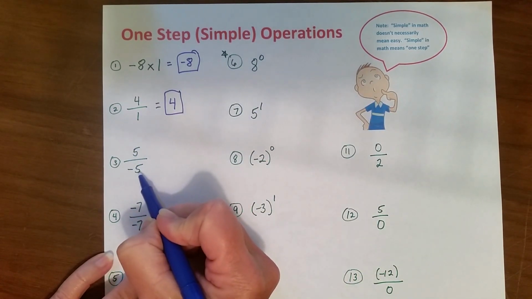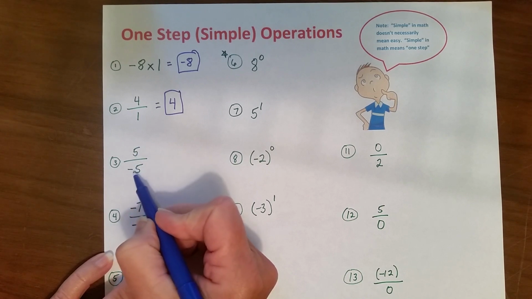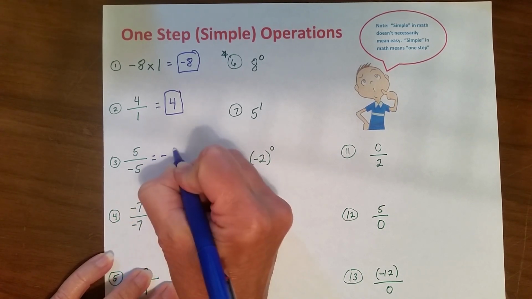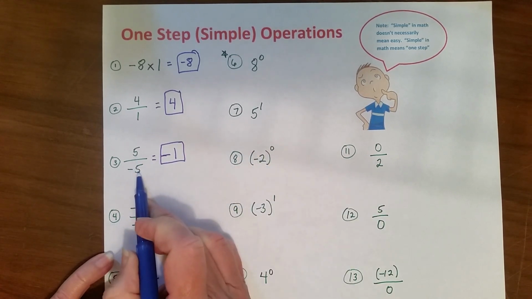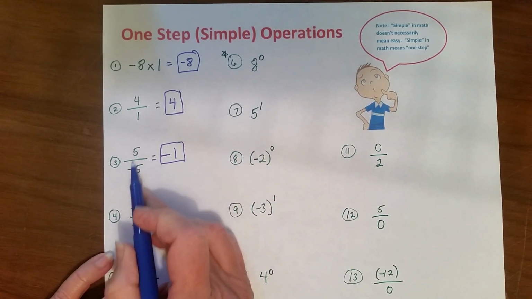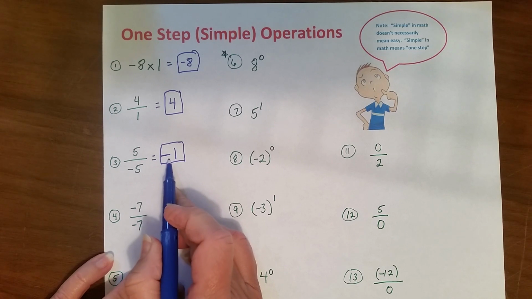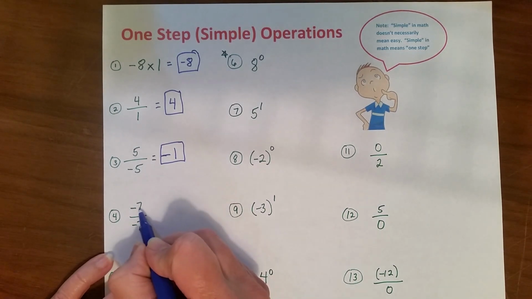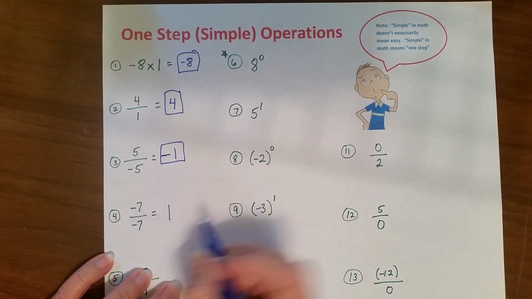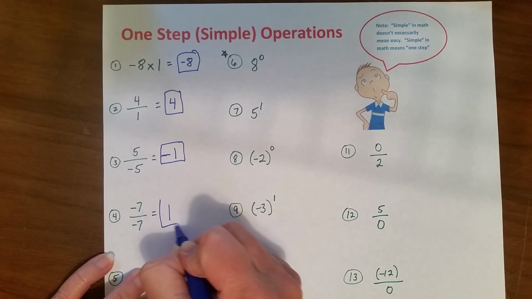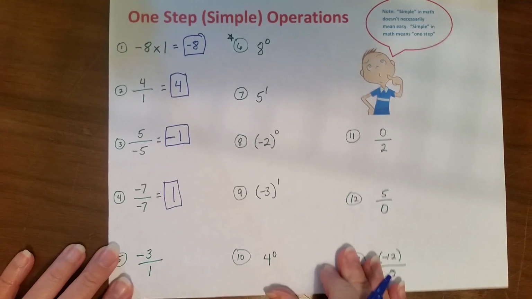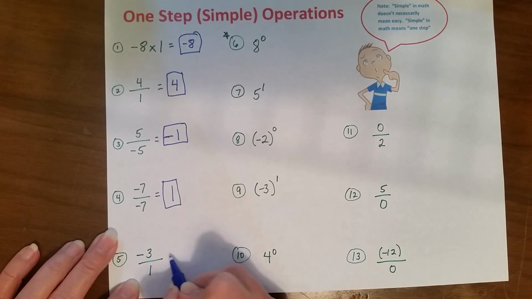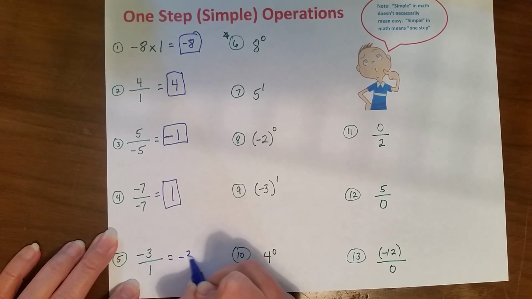5 divided by negative 5. Okay, a positive divided by a negative is a negative. So that's going to give us negative 1, because 5 divided by 5 is 1, but a positive divided by a negative is a negative. So negative 1. Now here, 7 divided by 7 is 1, and a negative divided by a negative is a positive. So that's just going to stay positive 1. Negative 3 divided by 1, well, anything divided by 1 is just itself.